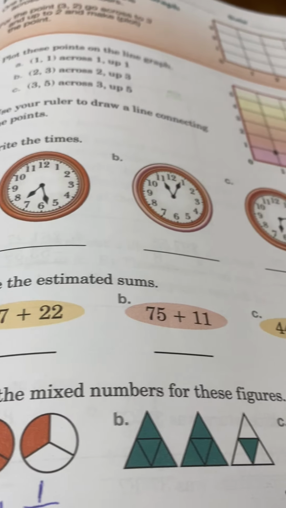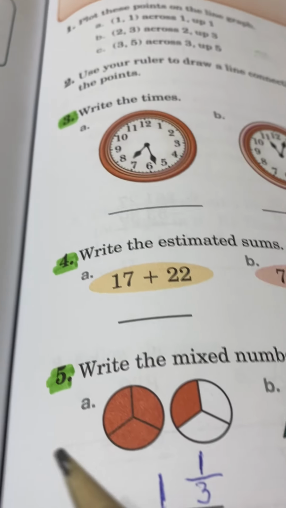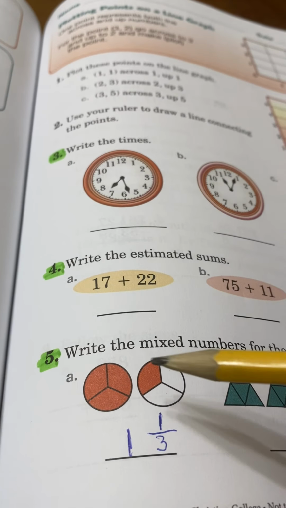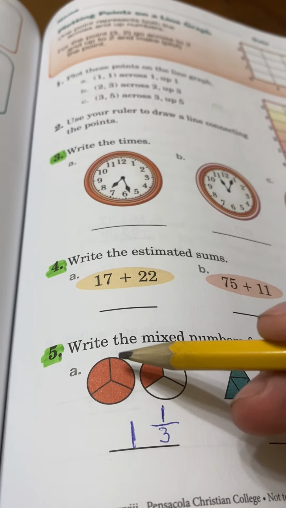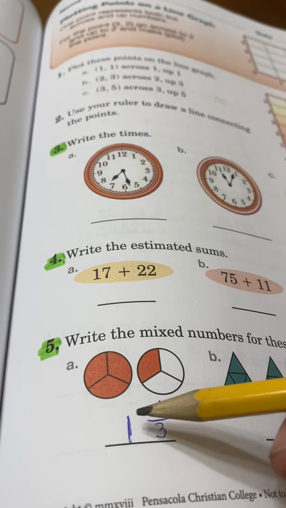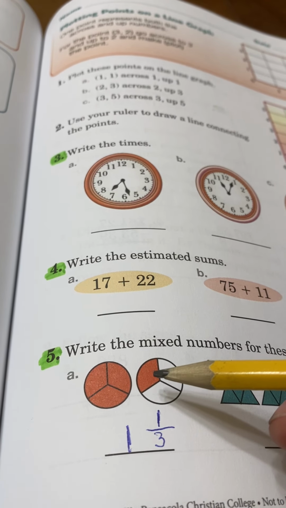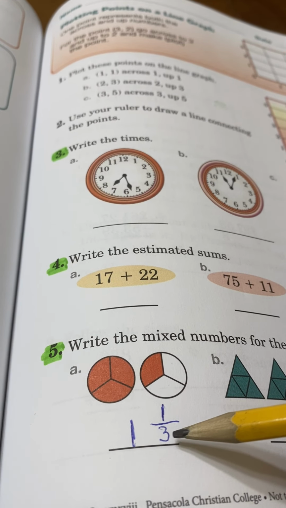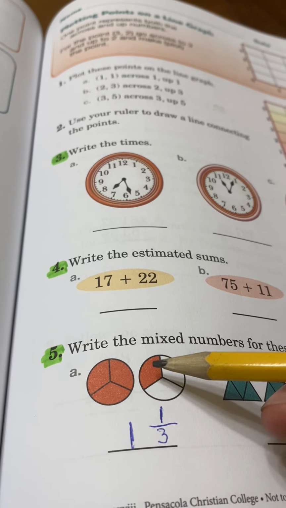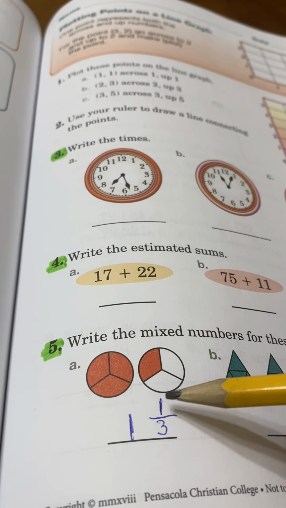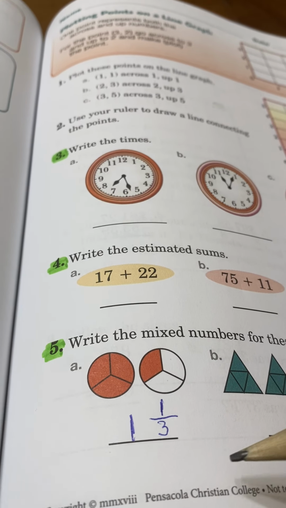Write the mixed numbers for these figures. So a mixed number is a whole number with a fraction. Every time you see a full picture colored, that means it automatically becomes a 1. Now here we count 1, 2, 3. That's why my denominator became a 3. And the only one that was colored in was just 1. So that's why our numerator is a 1.